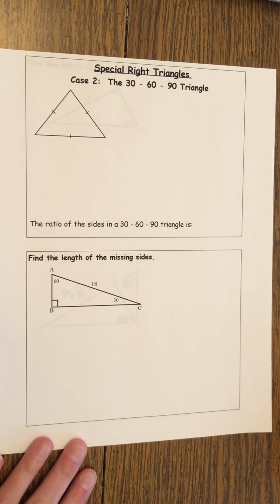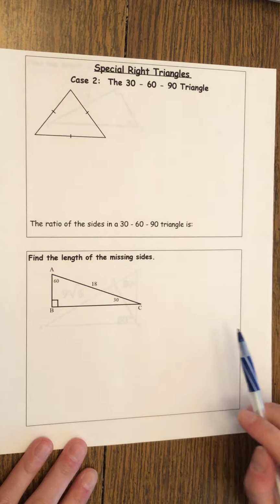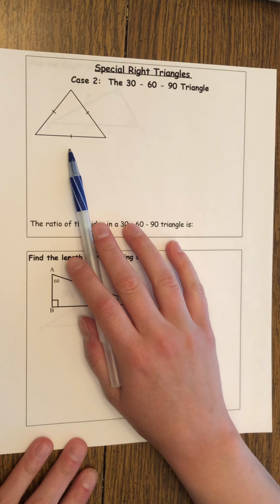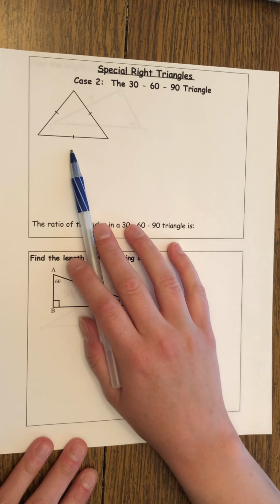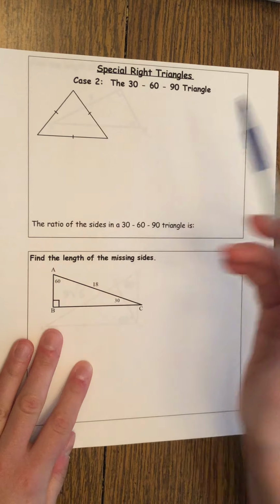We're still talking about special right triangles, but we're talking about the other case, which is a 30, 60, 90 special right triangle. And in order to come up with the formulas for this specific triangle, I'm gonna start with an equilateral triangle, which means all the sides are the same.